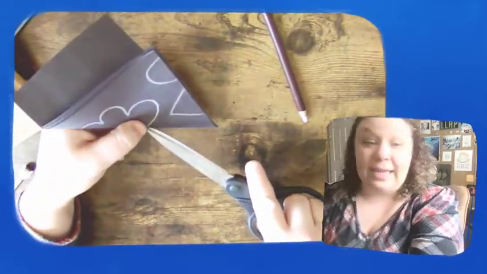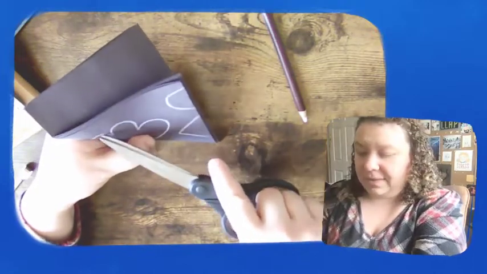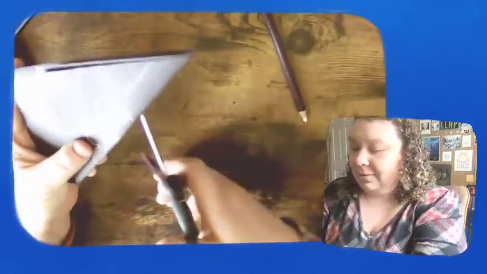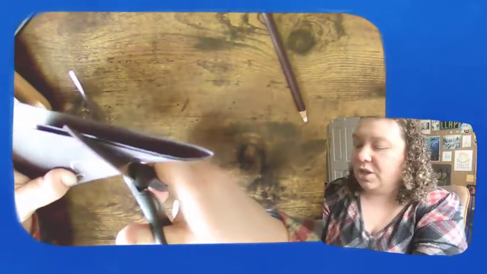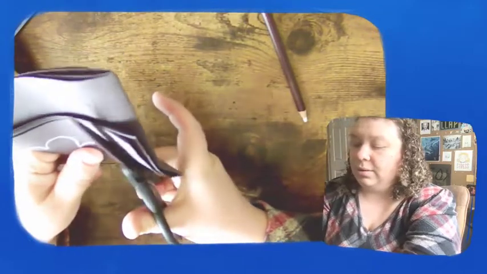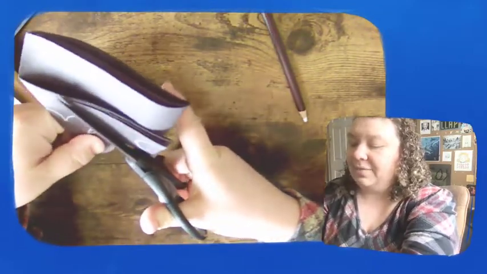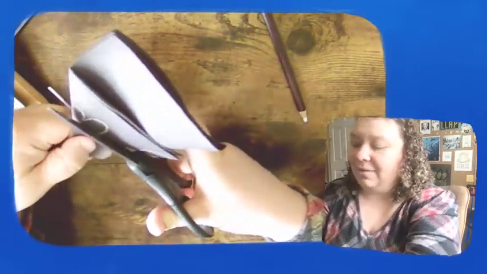Here we go. So the first shape I'm going to do is this bumpy shape that I've colored out. If you didn't want to draw shapes and you just want to cut, that's okay too. I find it easy to have a guide to cut off of.